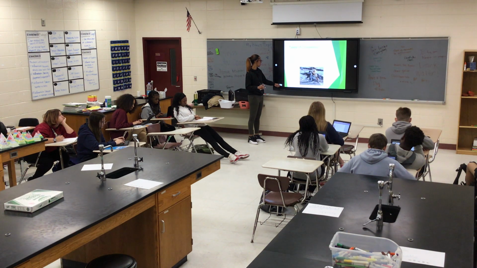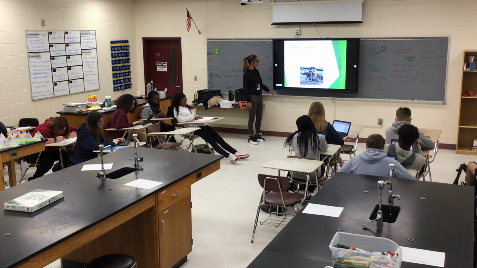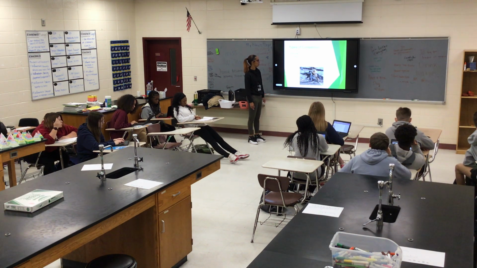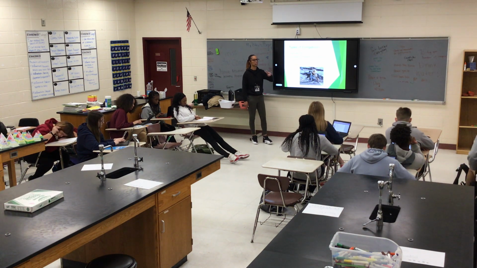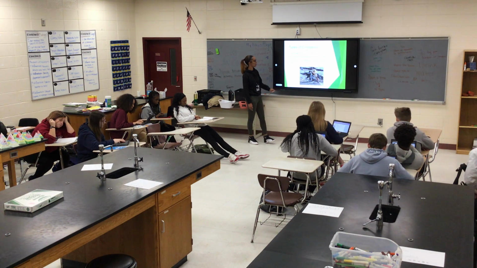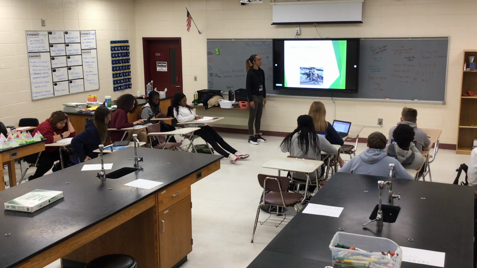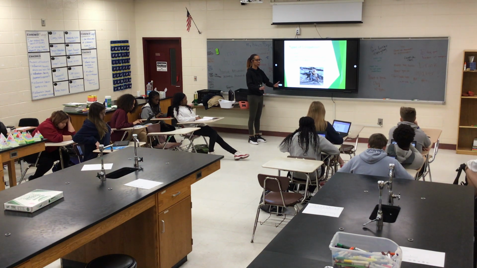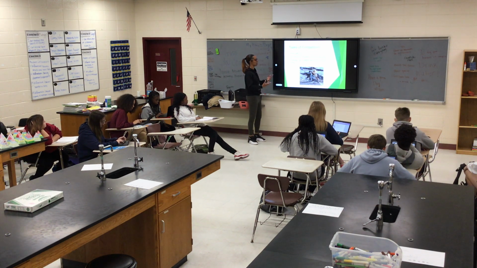We have two different types of competition. So we have our interspecific. Right here you see our beaver and our bird fighting over an acorn. So it's the competition between two different types of species. So they're not the same. An example would be, not a beaver, a groundhog and a bird fighting for an acorn. Two different species, but they need the same resource. They need the same food. So they're fighting each other for it.